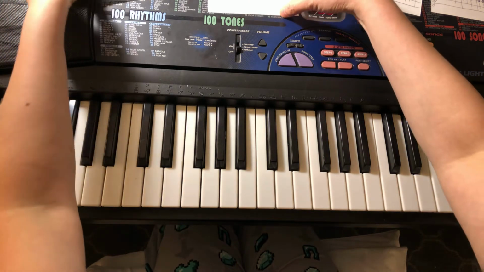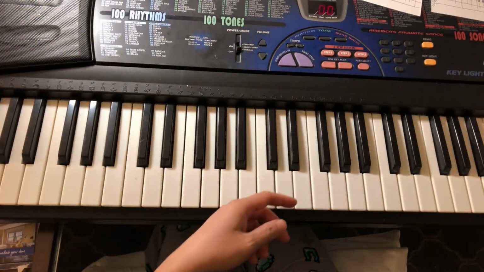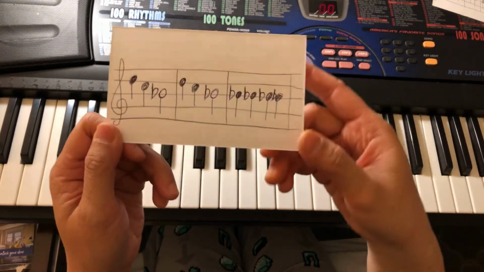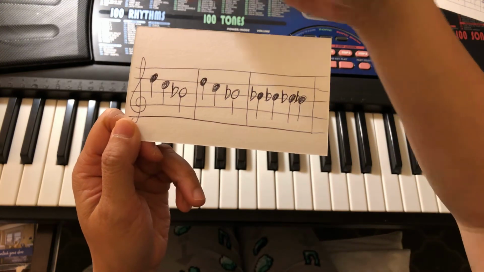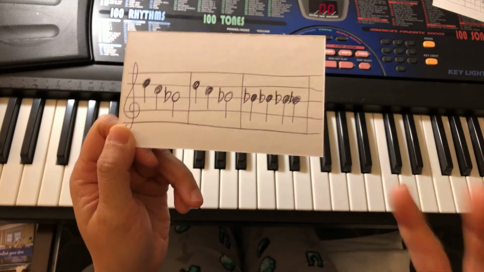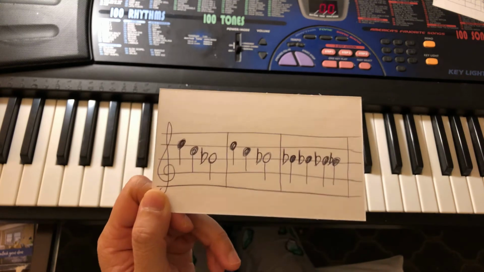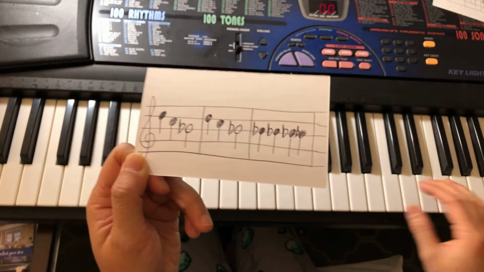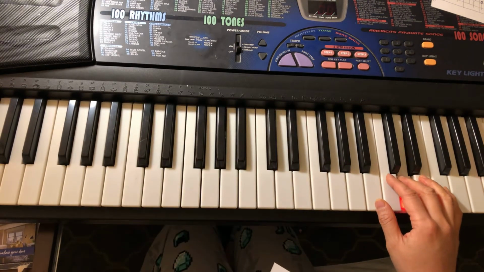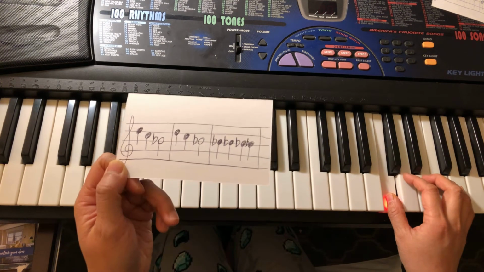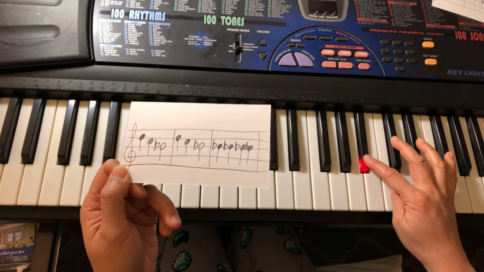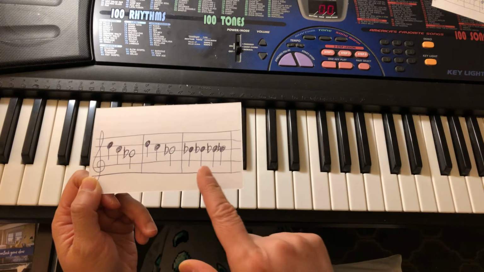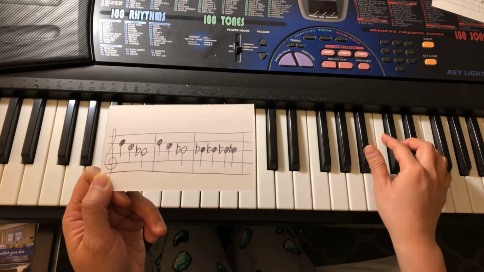Now, the composer might write a song like this. You don't have to really learn. If you haven't learned these notes, you don't have to. But these notes are D, C, B flat. So I'm going to play them. It's D, C, B flat, and then D, C, B flat, and then B flat, B flat, B flat, B flat.